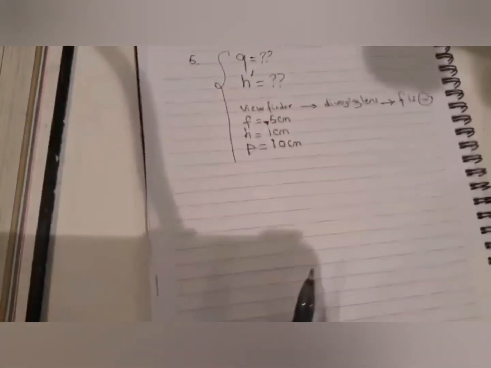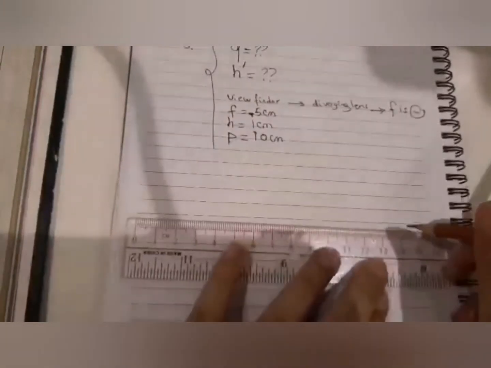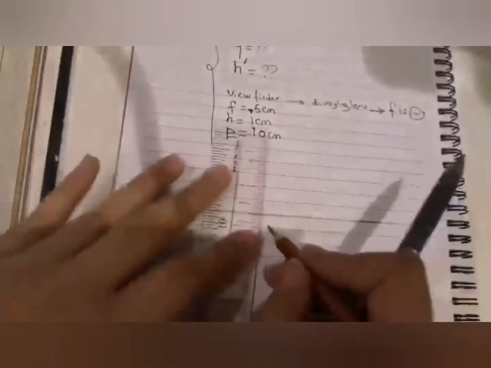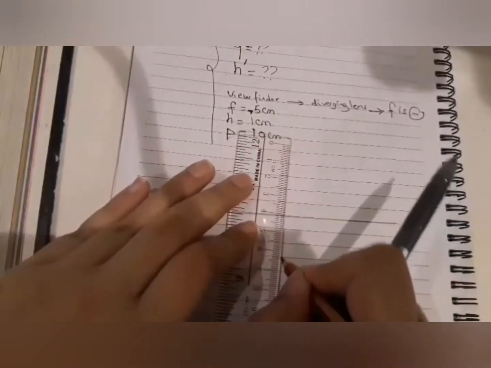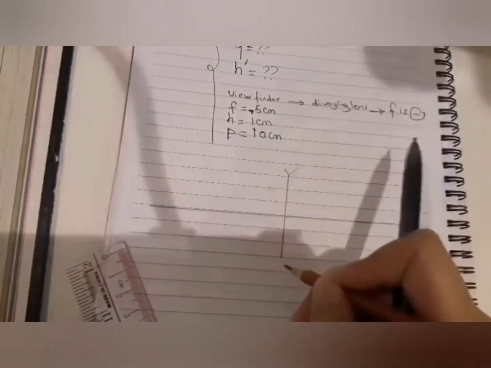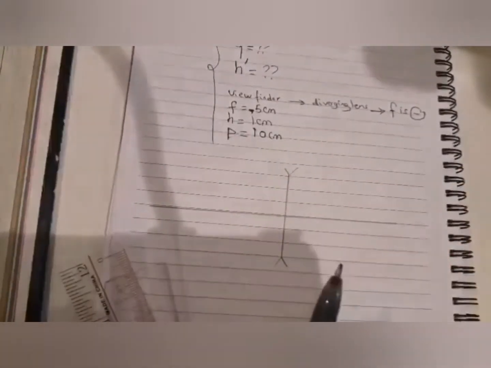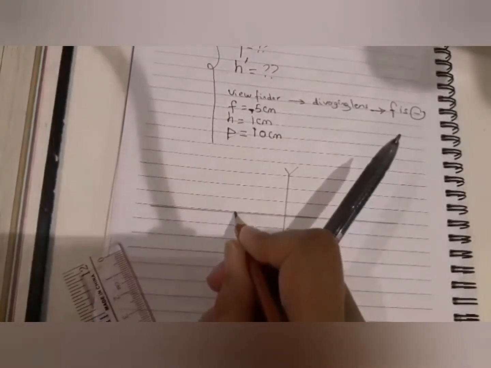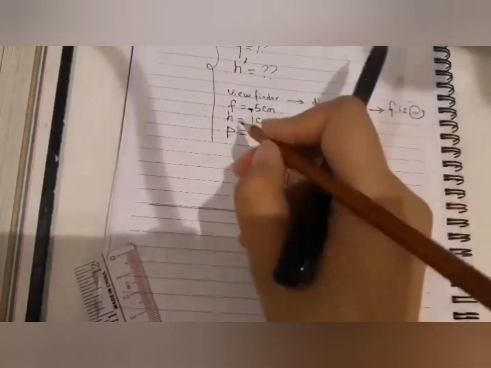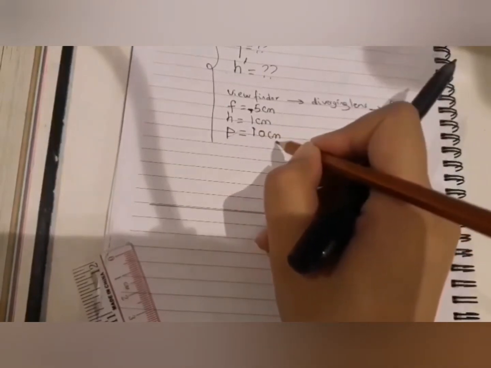Let's draw together. First, I will draw the principal axis. And I will place my diverging lens. My diverging lens, I can just draw a line with upside arrows. This is my diverging lens. Then, I need to place a focal point and I need to place the object. Let's do a scale. Let's see. The object 10 centimeter.